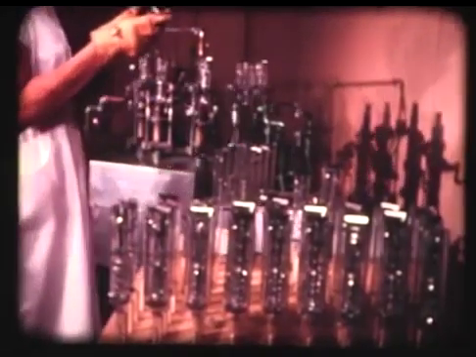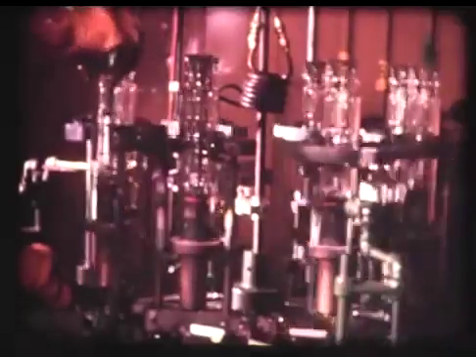A pre-cut length of glass tubing is placed over the gun assembly. We are now ready to seal this to the stem. This is an automatic sealing machine. Flames preheat the glass. Hotter flames soften the glass. The glass of the neck and the glass stem are fused together. Excess glass drops off. This completes the seal.